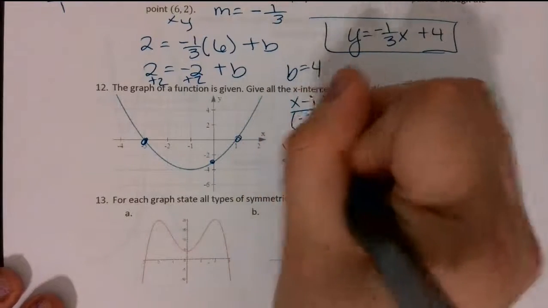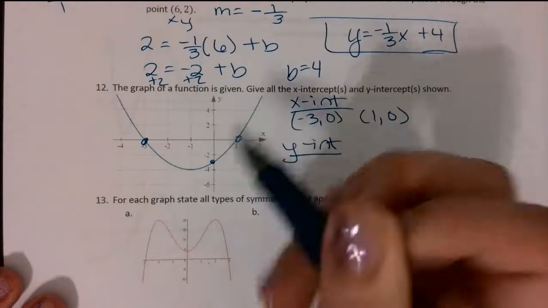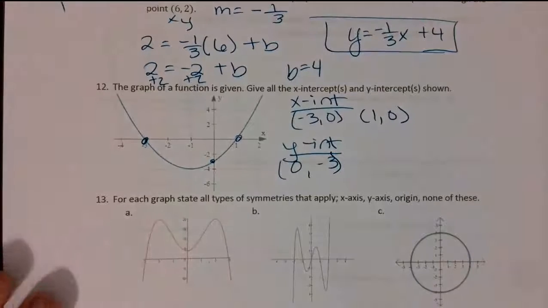My y-intercept, I need to be careful of the scale. Each line is counting by 2. So when I'm in the middle right here, it's actually negative 3. And the 0 comes first.